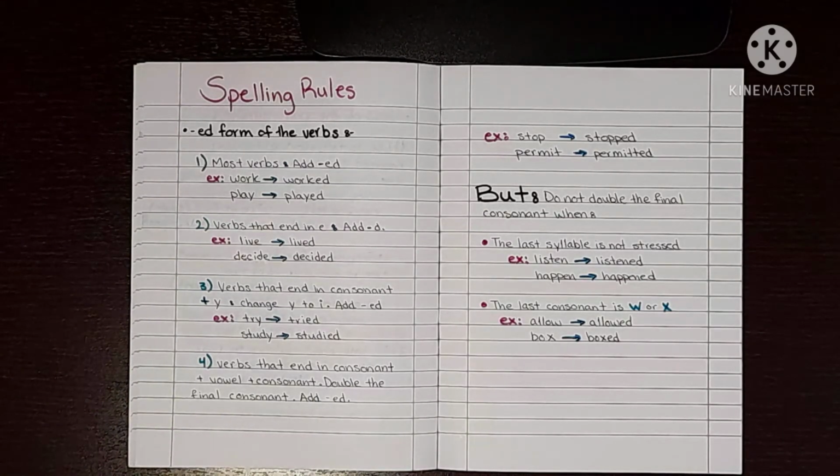Yeah, but here we have something that you need to really concentrate on. We have two very important points on when we do not double the final consonant. When the last syllable is not stressed. For example, listen, listened. So you don't double the last letter because it's not stressed. So the last syllable is not stressed.